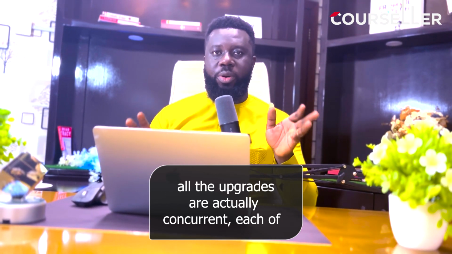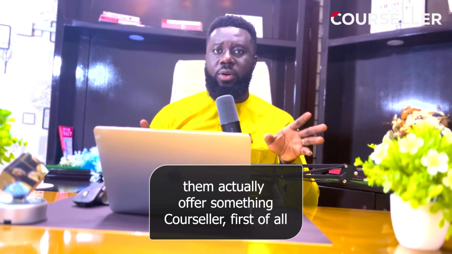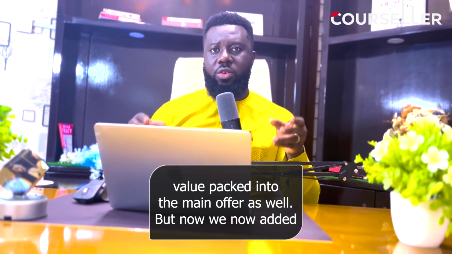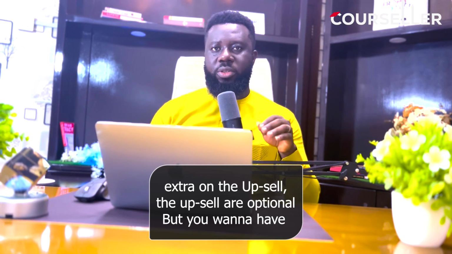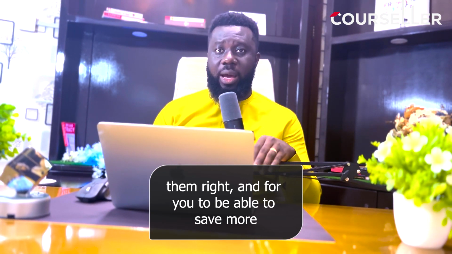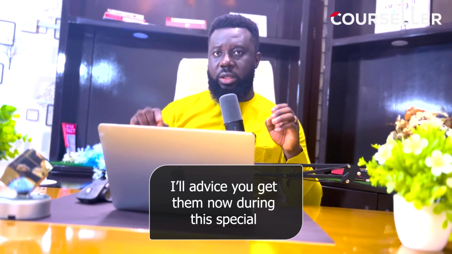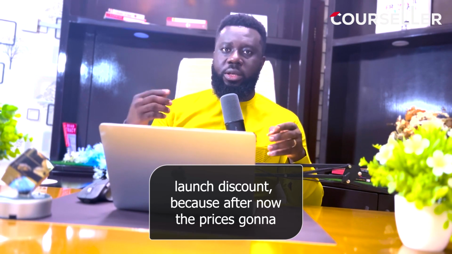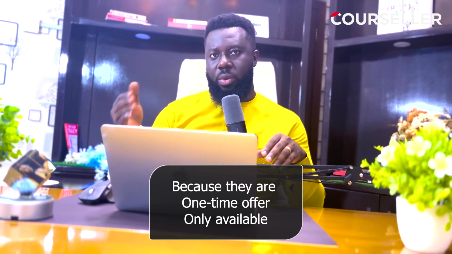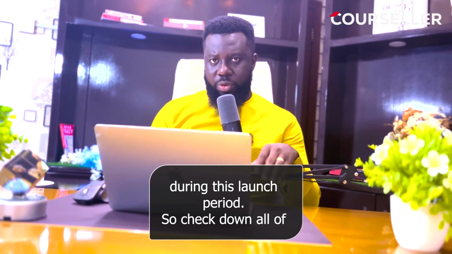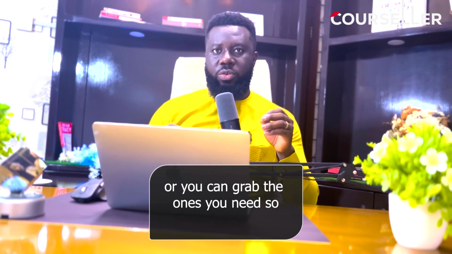All the upgrades are congruent, and each of them offers something. CourSeller Festival 4 is super awesome. There's so much value packed into the main offer as well, but now we've added extra on the upsells. The upsells are all optional, but you will want to have them. To save more, I advise you to get them now during this special launch discount, because after now the prices are going to double. You may also not see quite a huge number of them again, because they are one-time offers only available during this launch period. So check down all of them, check the respective descriptions, and grab all, or grab the ones you need.